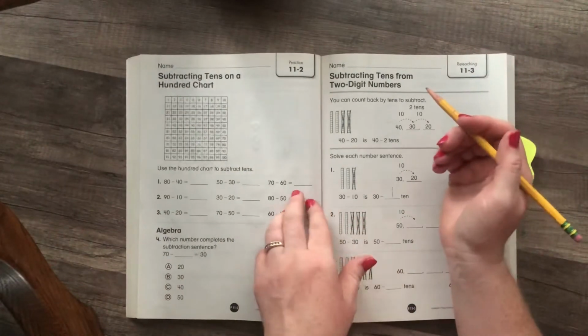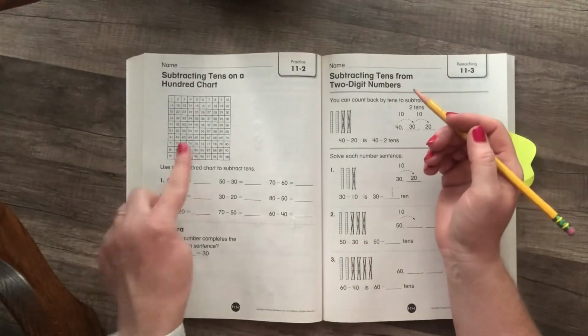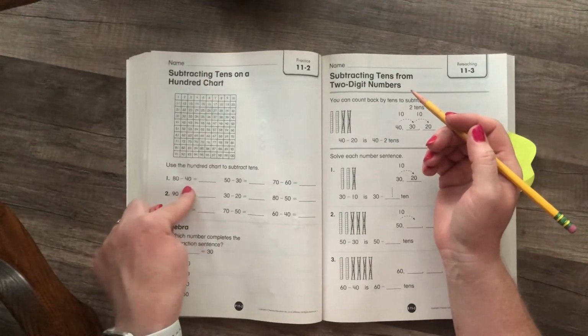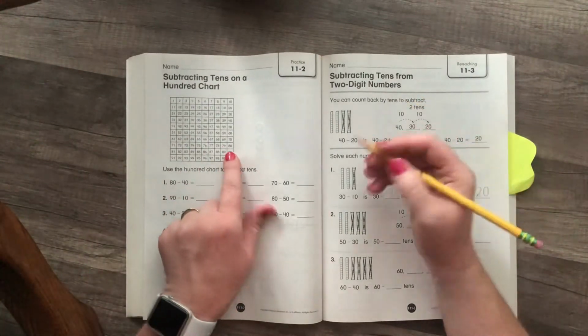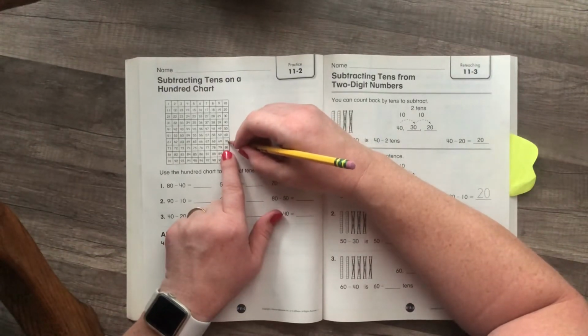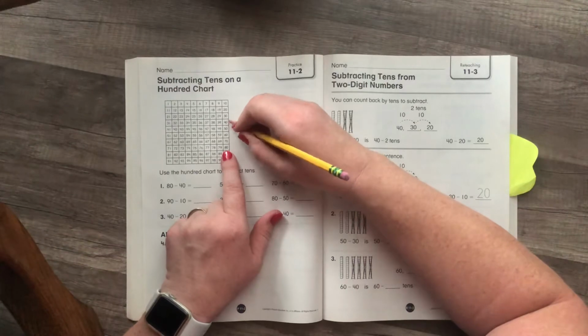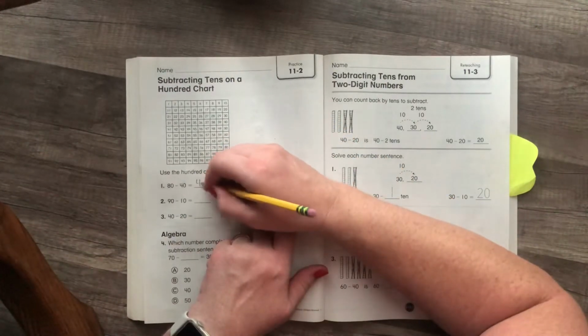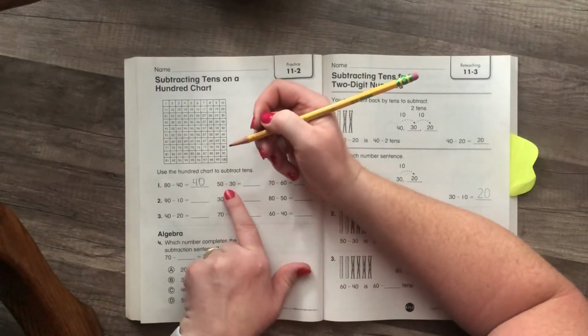All right. So here's where you guys get to practice using a chart and counting backwards. So 80 minus 40. So start at 80 and you're going to go minus 40. Ready? Let's count by tens. 10, 20, 30, 40. What number did I stop at? 40. Great job.